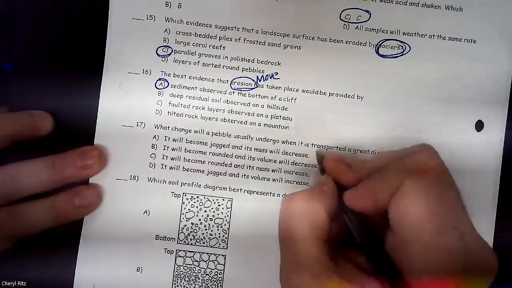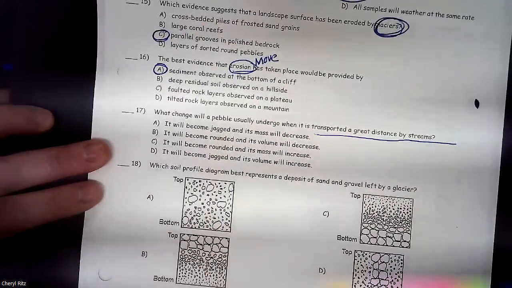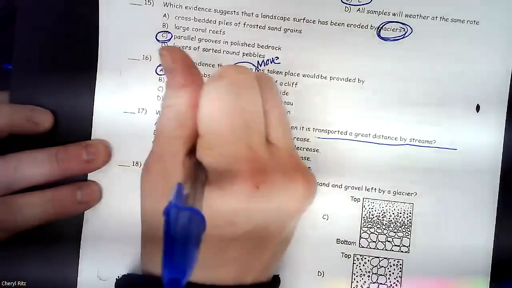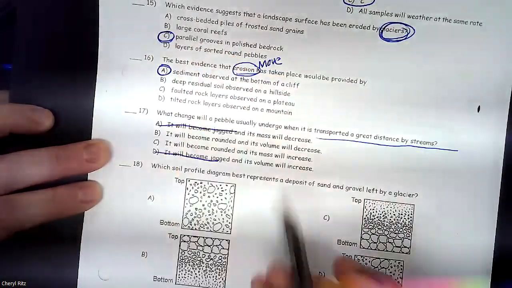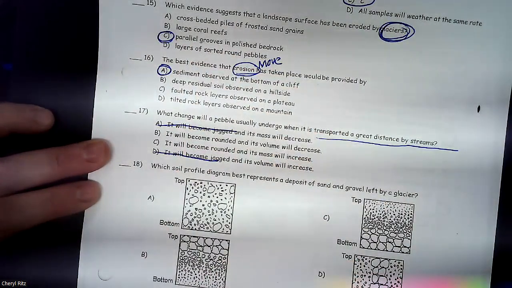Which one of these is transported greatest distance by a stream? Jagged or round in a stream? Rounded, so not A, not D. Will its volume decrease or its mass increase as it's traveled along in a stream? What does volume mean, by the way?